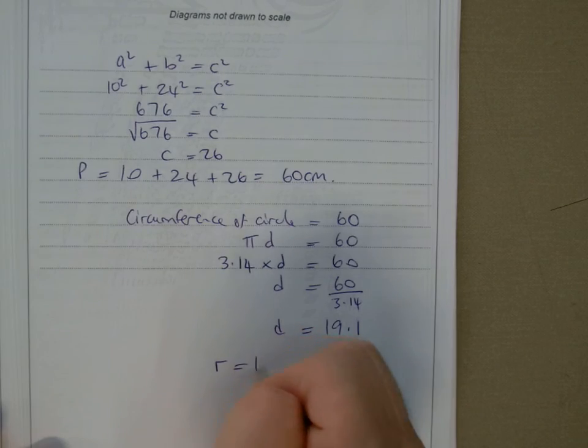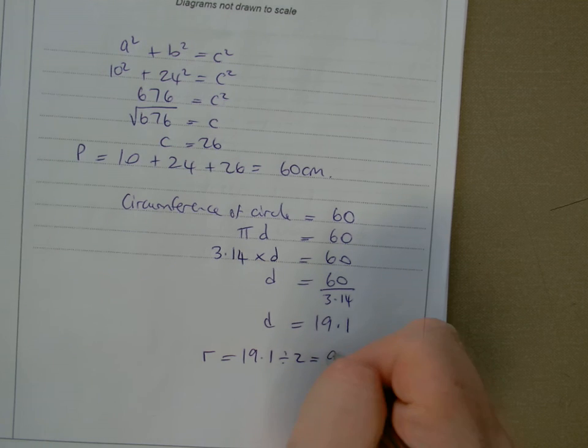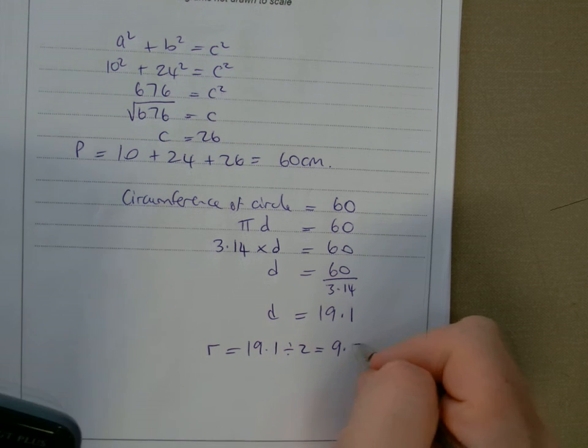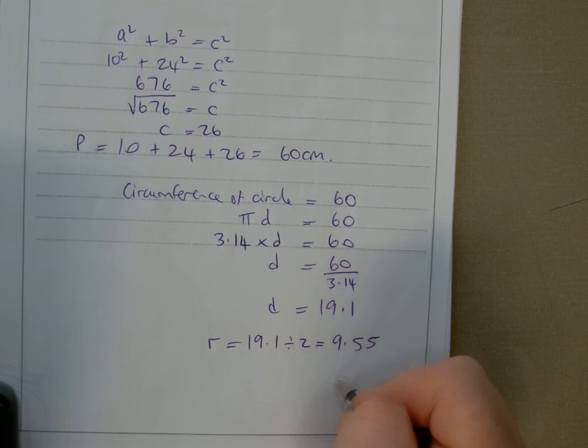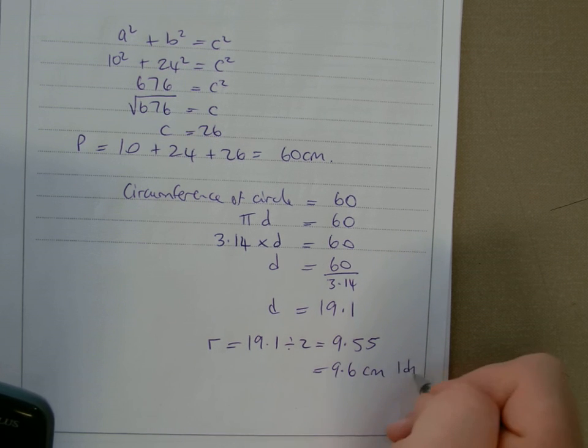So to get the radius, you've got to halve our result. Okay, so if I divide that by 2 on a calculator, I get 9.55, okay? So we could say 9.6 centimeters to one decimal place.